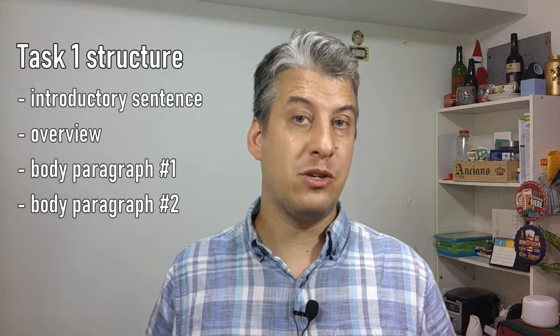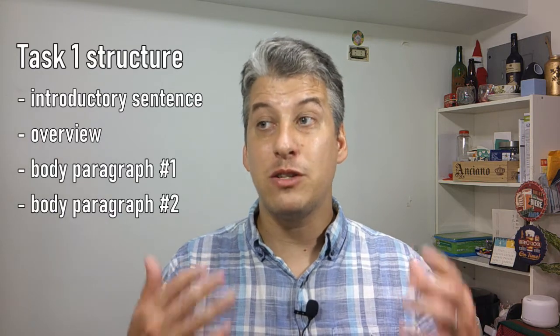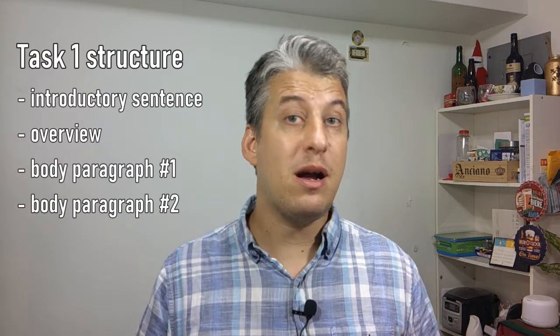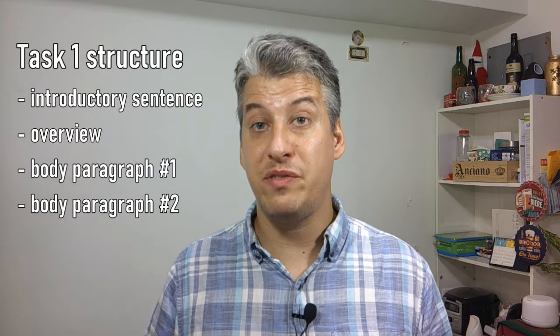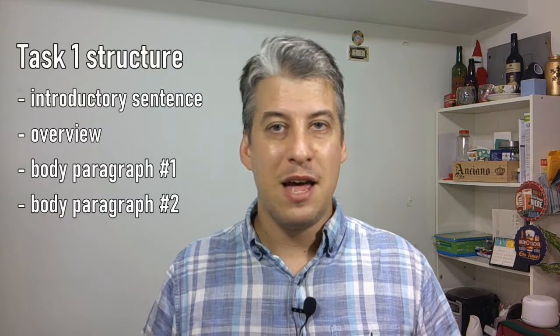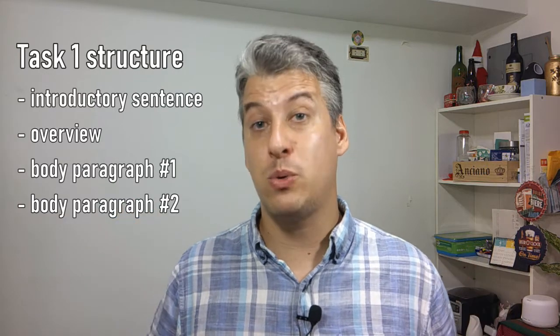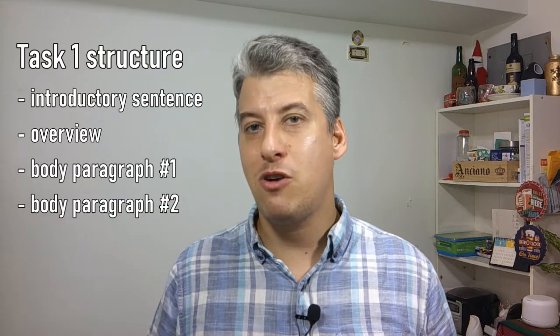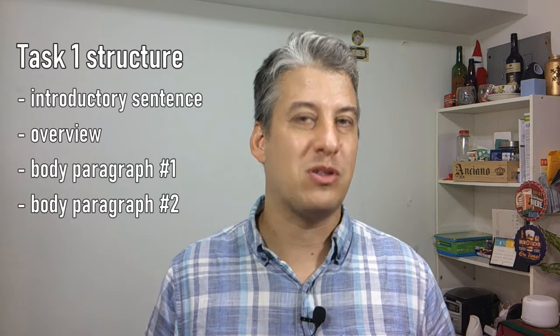Then after that, you're probably going to have to write about 2 paragraphs. Remember, you have to write a minimum of 150 words. It doesn't sound like a lot, but for most students, that's going to take them the best part of 20 minutes. So 2 paragraphs is more than possible.